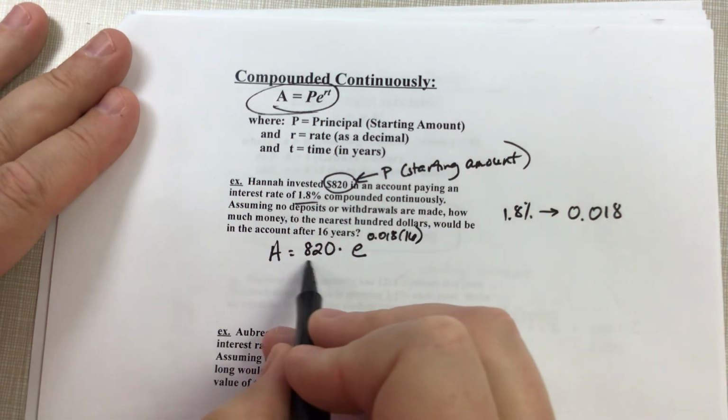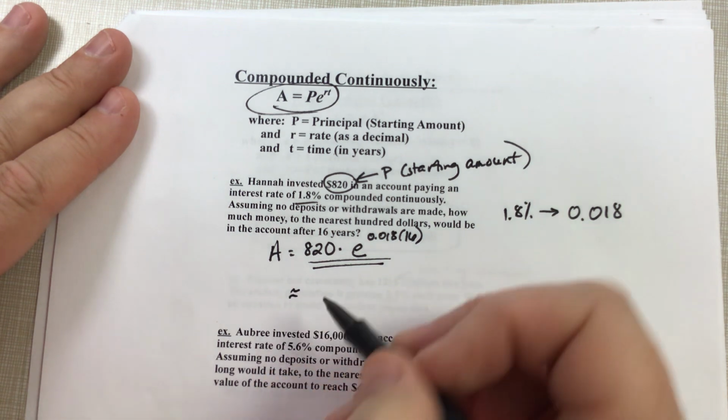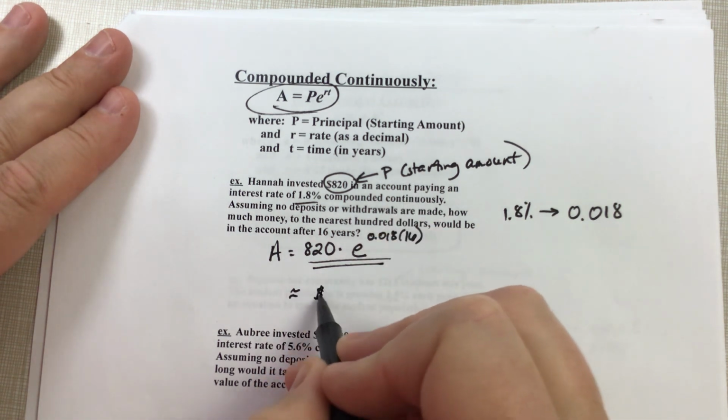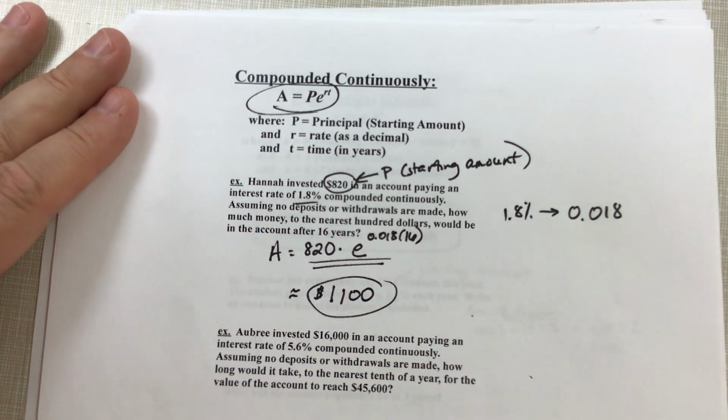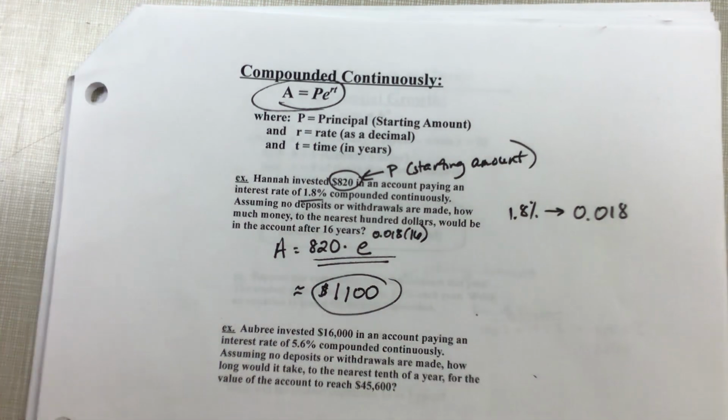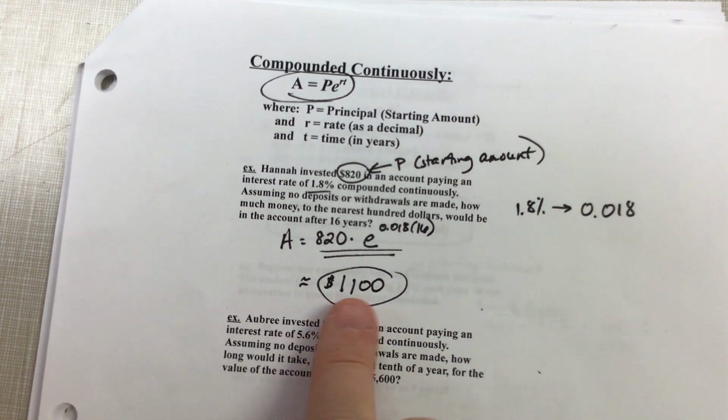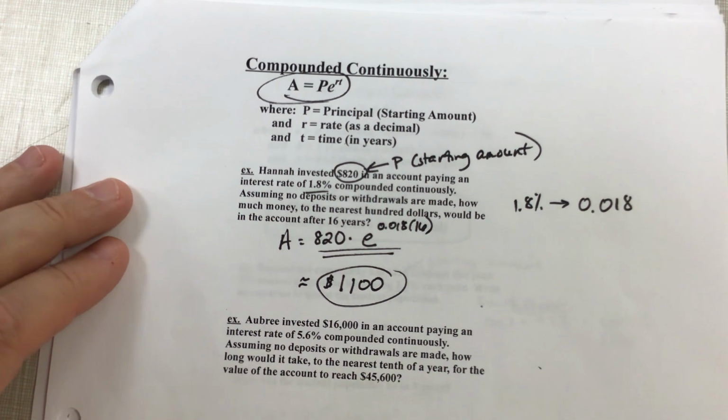So again, what I'm going to do is type this into my calculator. And when I do that, I get approximately $1,100 if I'm going to round to the nearest 100. I think it's like 1,093.6 something. So again, if I'm rounding to the nearest 100, that's going to be 1,100.